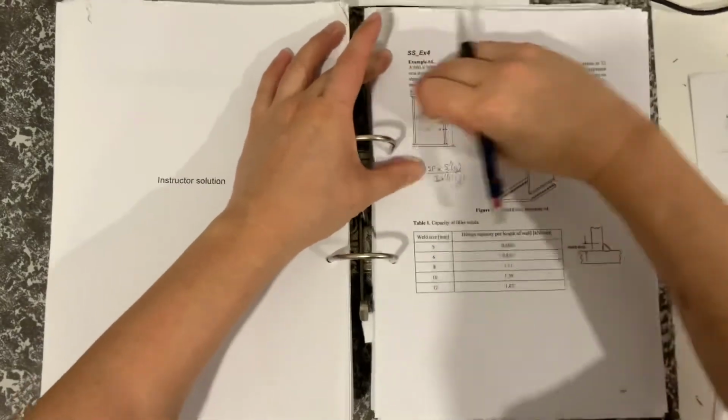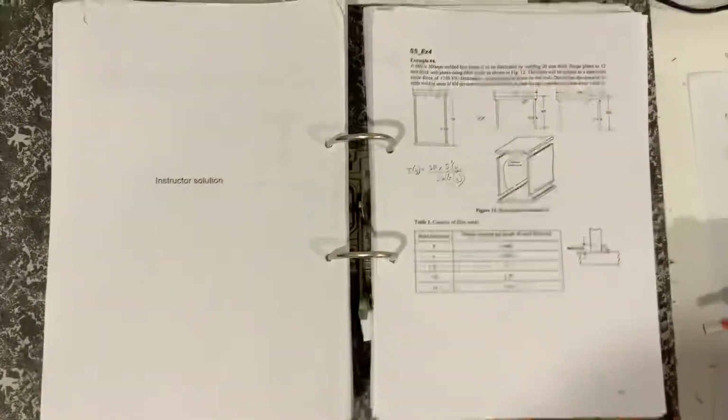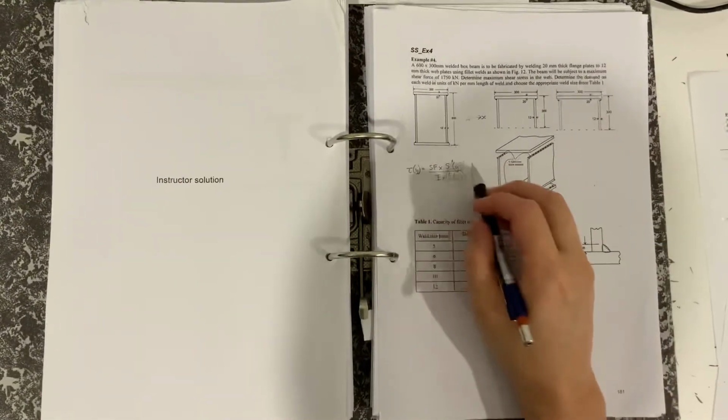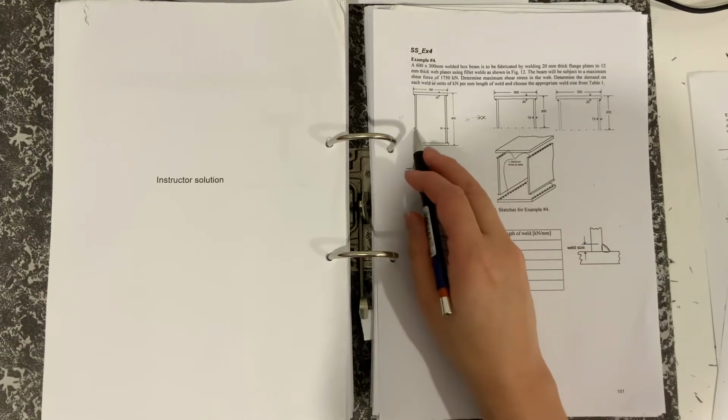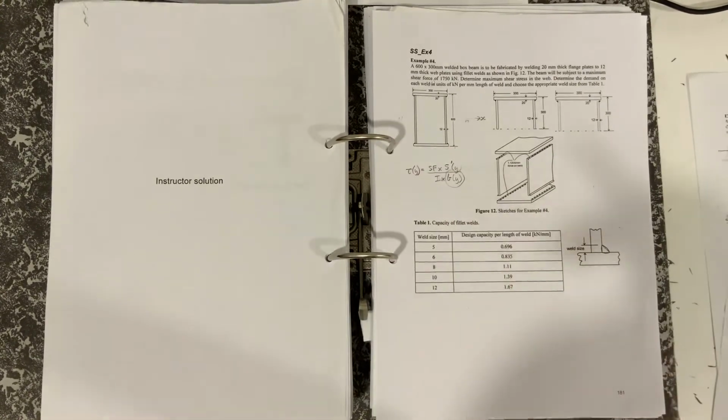I think you've got two options. Your b could be 12, or b could be 12 plus 12, which is 24.